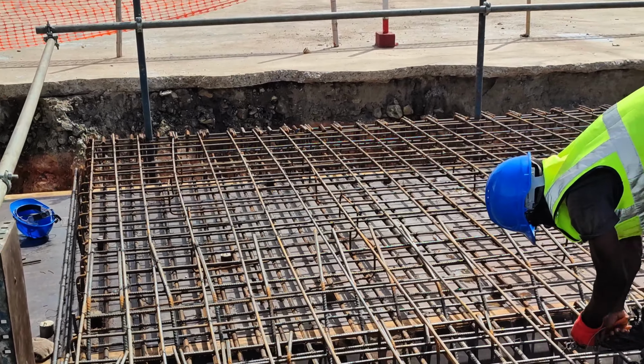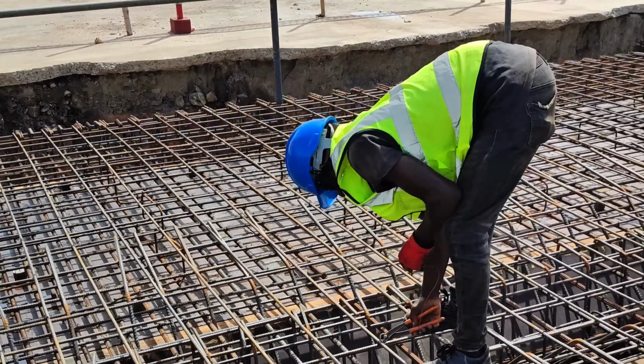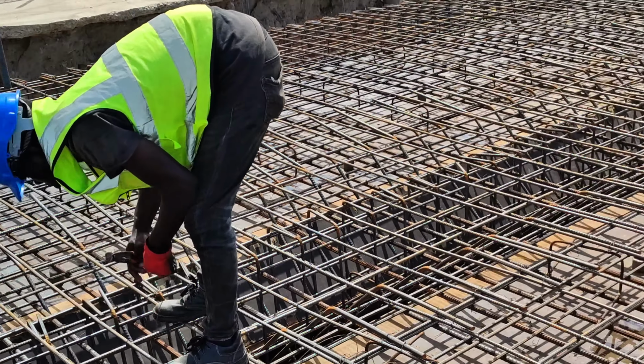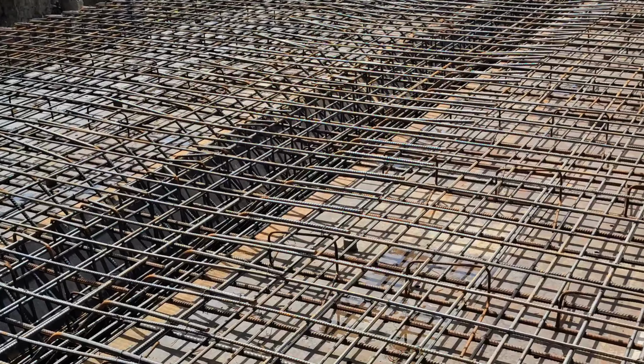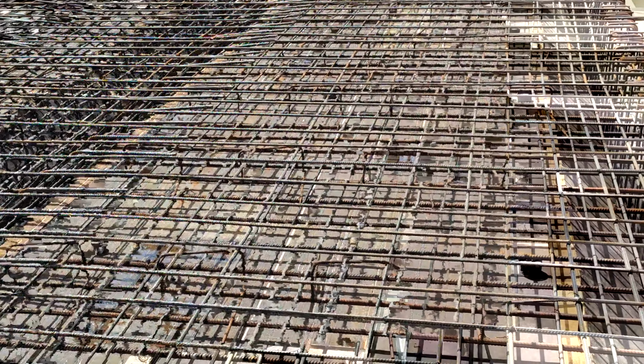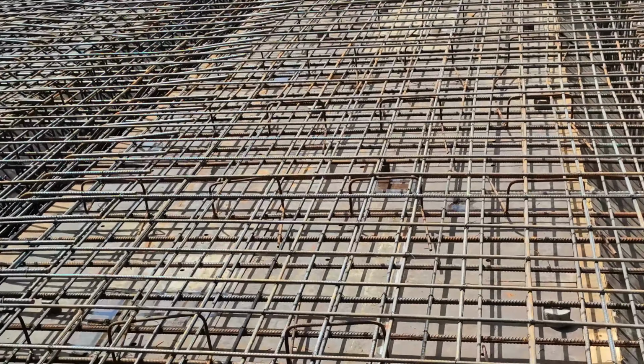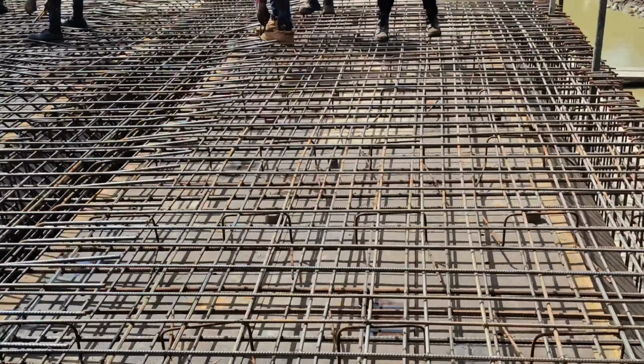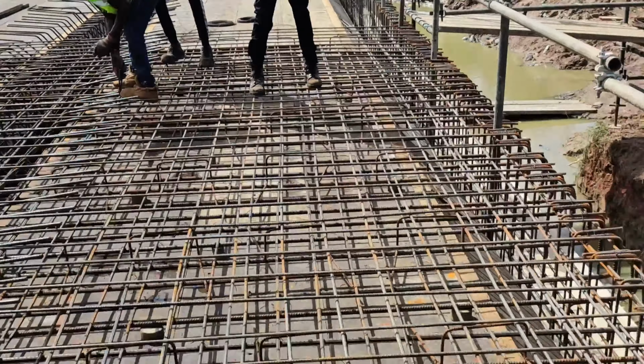Now we move to one of the most critical stages, the top slab. This slab is what vehicles will drive directly on. Before casting the slab, strong support systems called props are installed beneath the formwork. These supports are usually steel pipes, but in some places bamboo is also used.